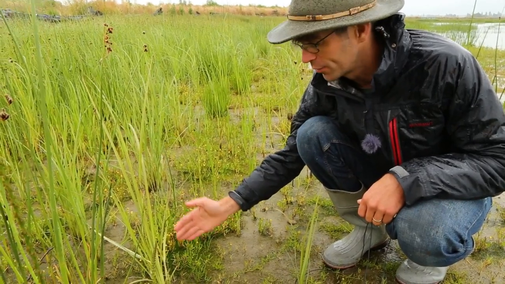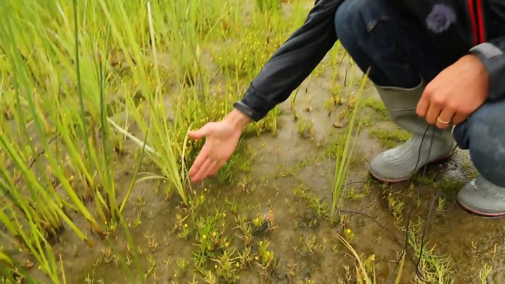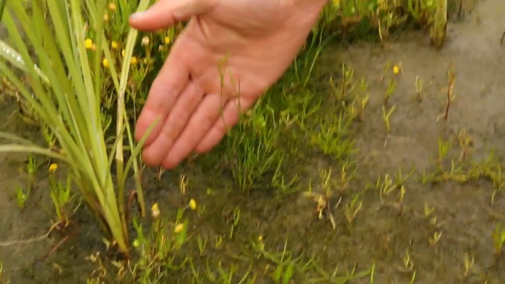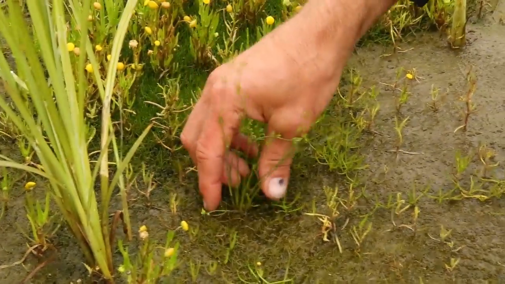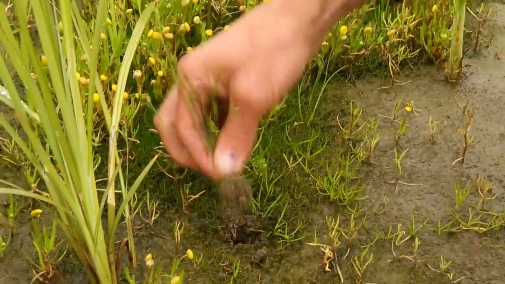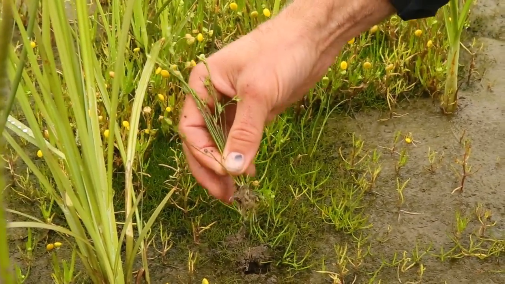Here I have Juncus bufonius. Another Juncus species, and this one is an annual, so when I rip it out of the ground it should have pretty wimpy roots. Yeah, look at that, it barely has any roots at all.